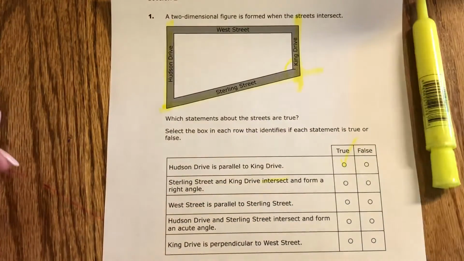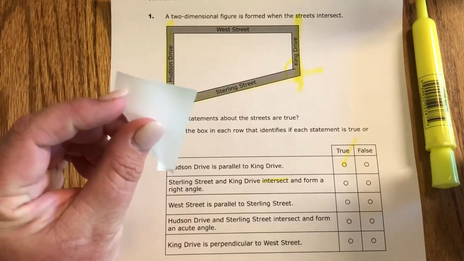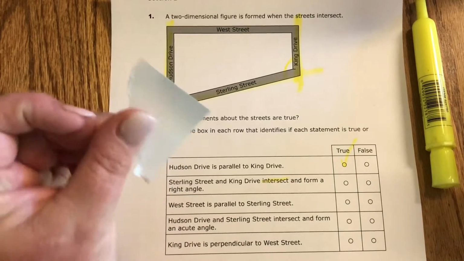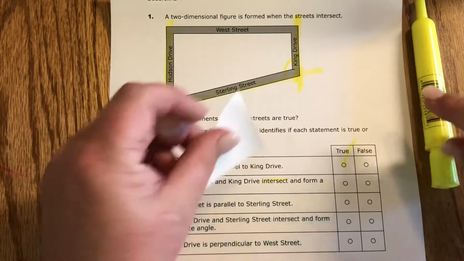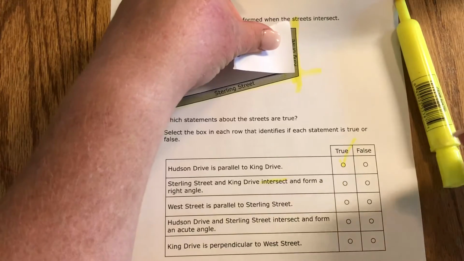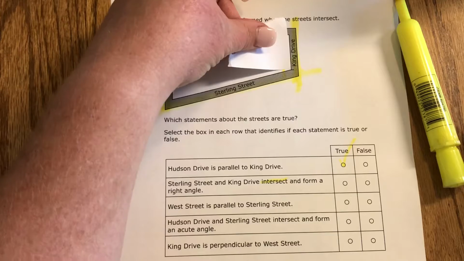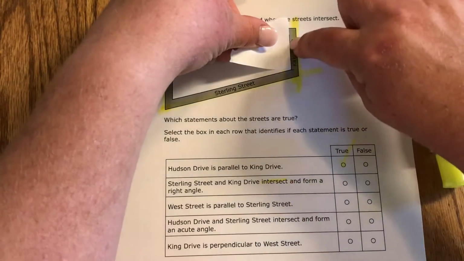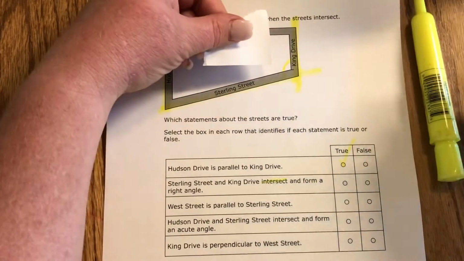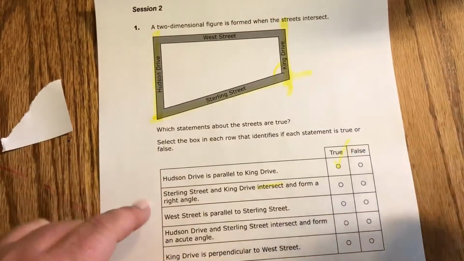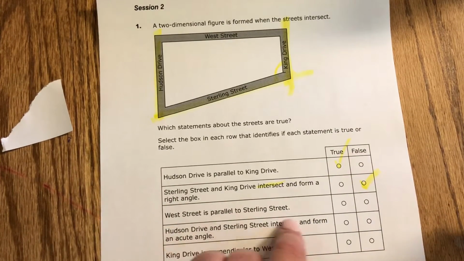Now's a good time to show you this trick, and I bet you've heard it before, but it will come in handy whenever you're taking a test, especially like the state test. You can tear off a piece of scratch paper, get a perfect corner, and you can use it to test if angles are acute, obtuse, or right. Now here, when we poke this in, it fits great on this line, but there's extra space here. So that means that's an obtuse angle. It's larger than a right. Okay, so that's false.